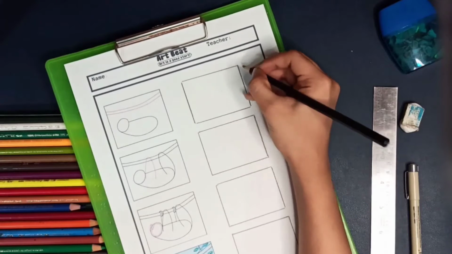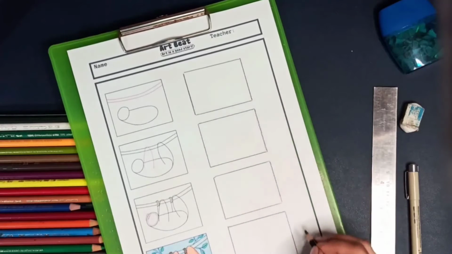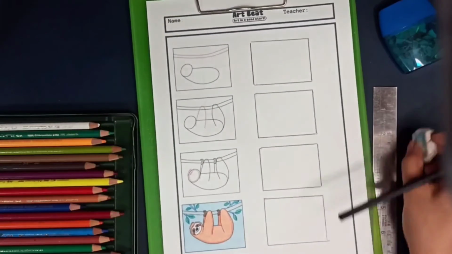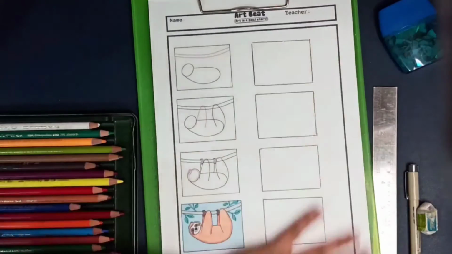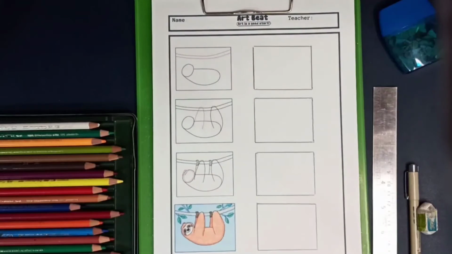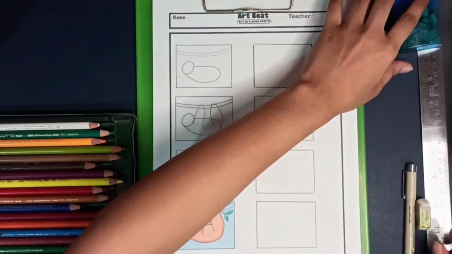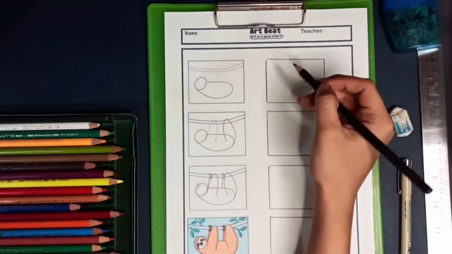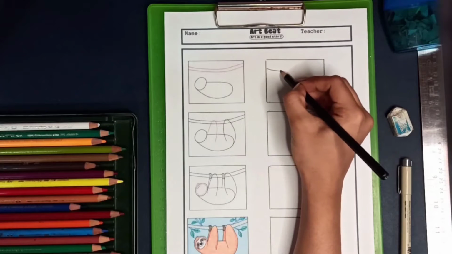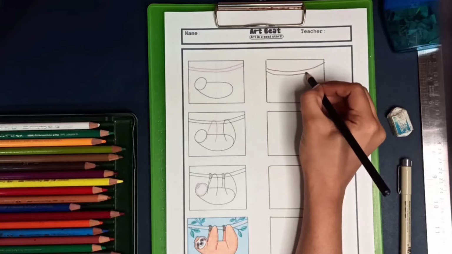One part of the image is a curvy branch on top, for which we will draw 2 parallel curves, that means one below the other. So you can observe, first we are going to draw the curvy branch on the top, for which we will draw 2 parallel curves, one below the other.